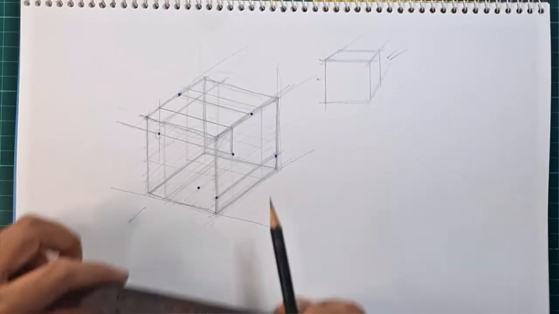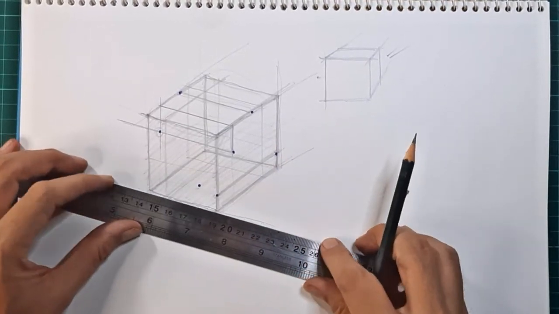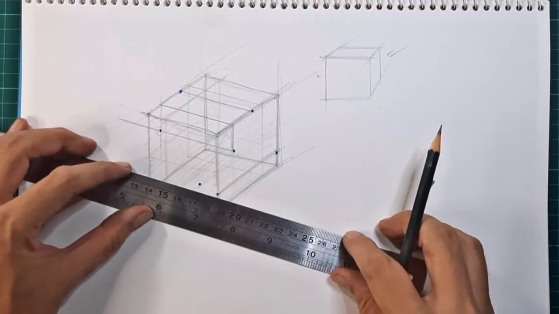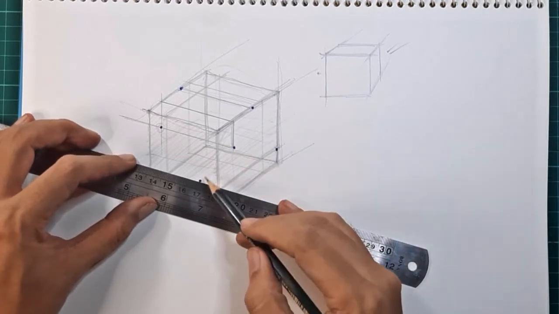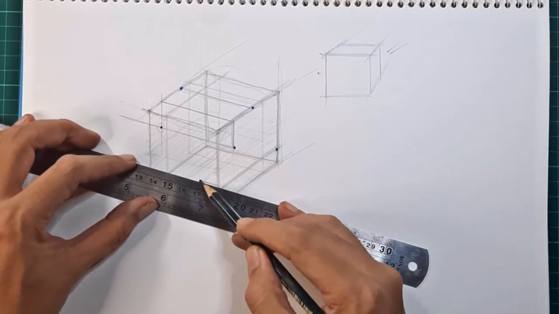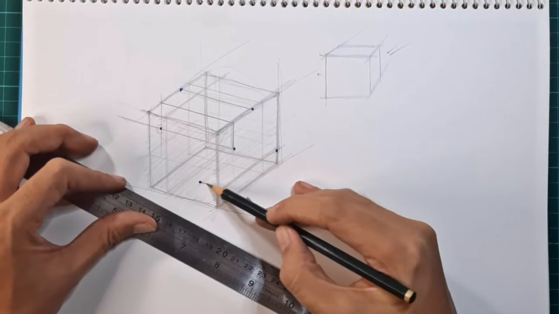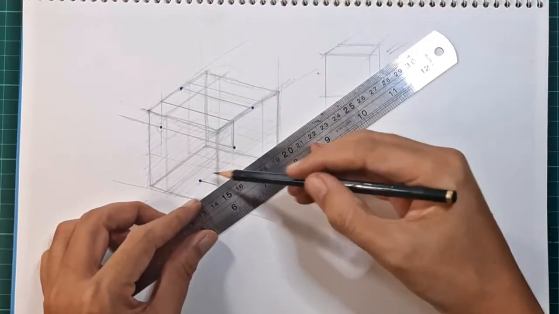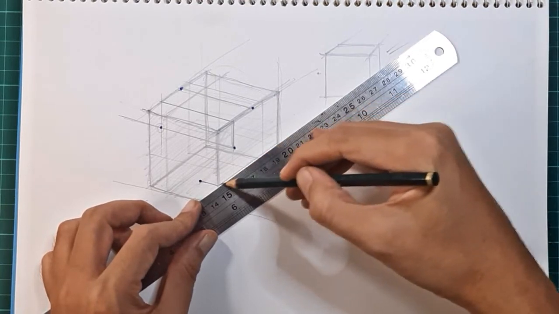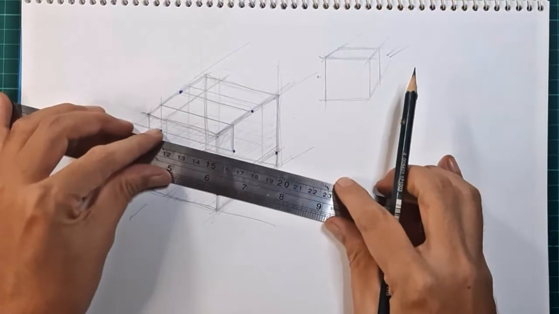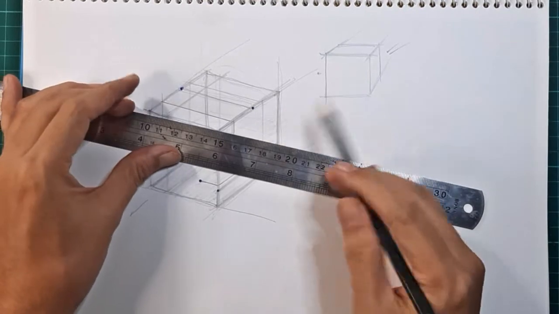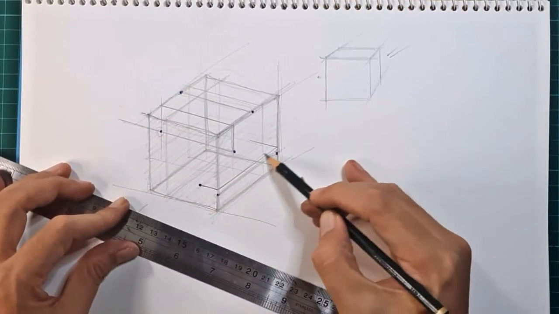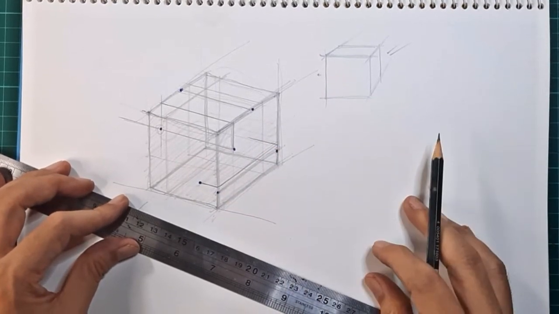Another way you could do that is to go around the form or the volume in two directions. So in this case, I'm going to go this way to this edge, move it around here to this edge right here, and again, parallel line going around the volume.